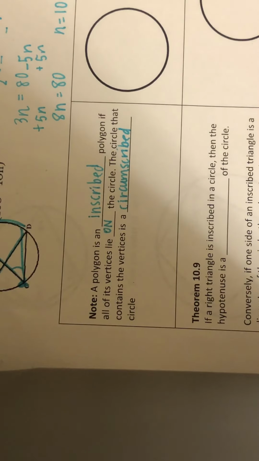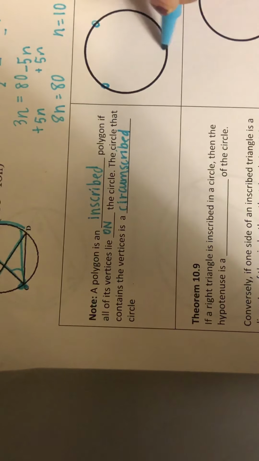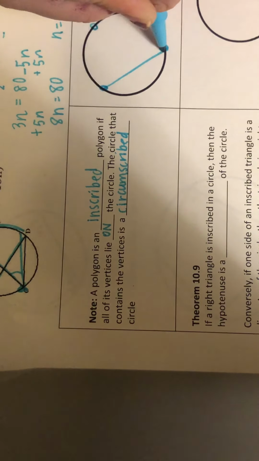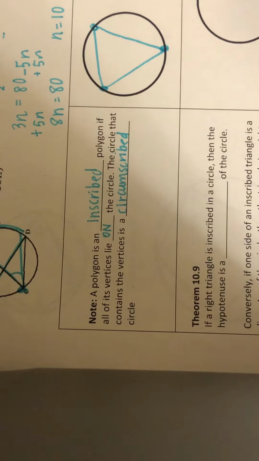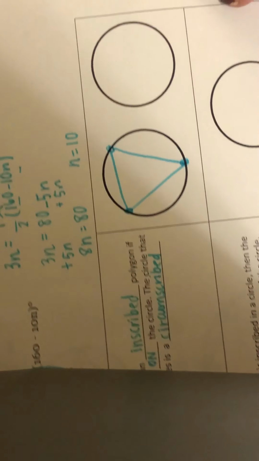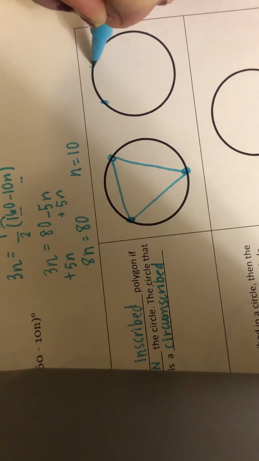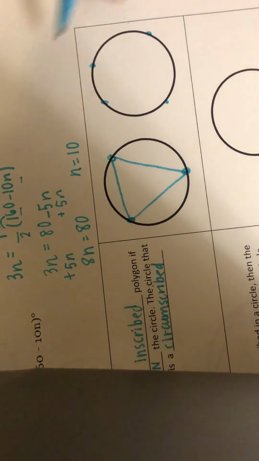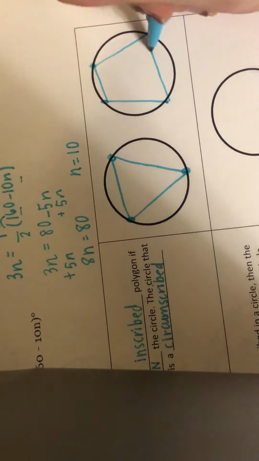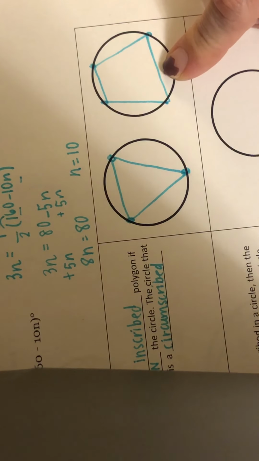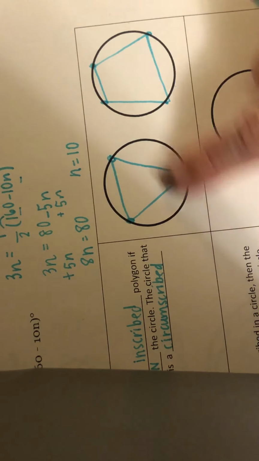So if we do 1, 2, 3 points all on the circle and we connect them, this would be called an inscribed triangle. We can also do 1, 2, 3, 4 and connect all these, and this would be an inscribed quadrilateral. So inscribed triangle, inscribed quadrilateral.